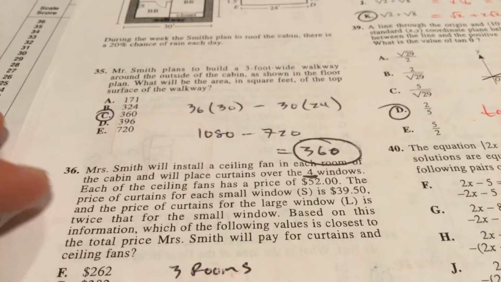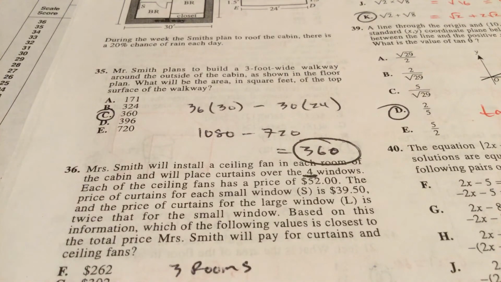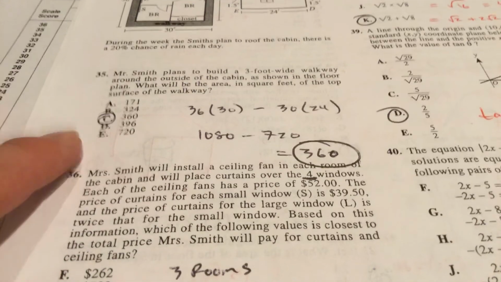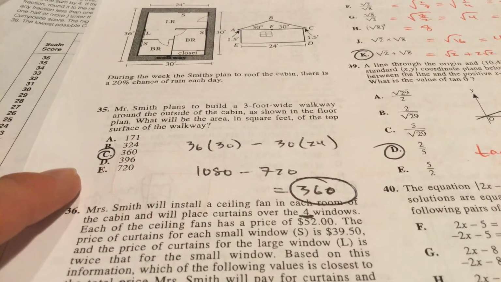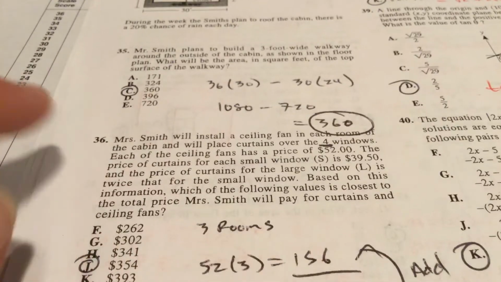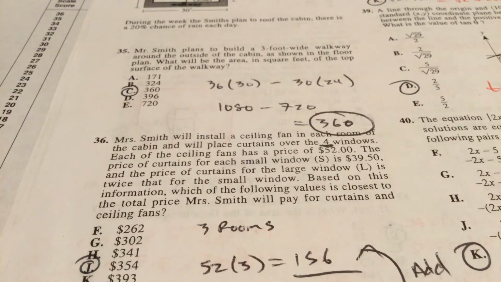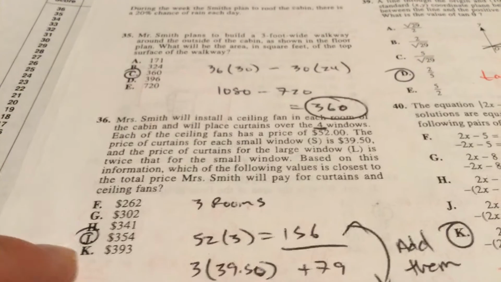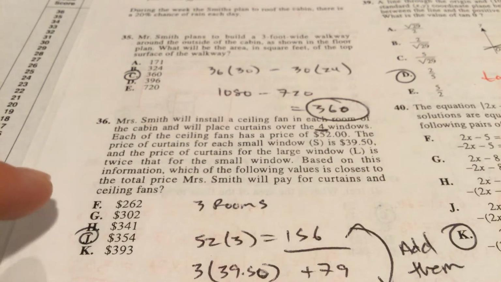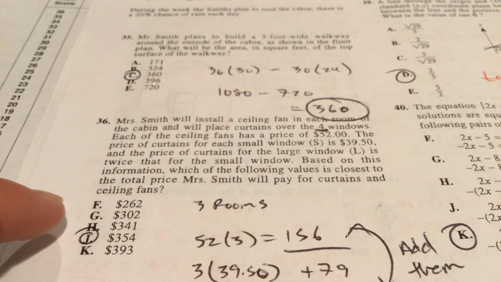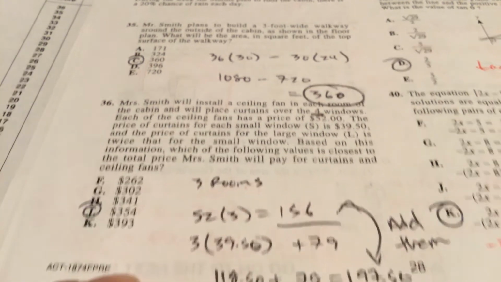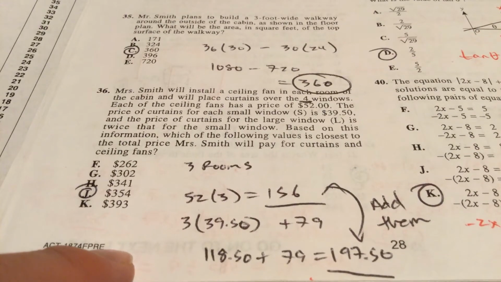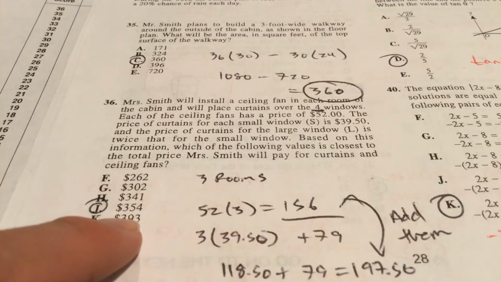Mrs. Smith will install a ceiling fan in each room of the cabin. We'll place curtains over the 4 windows. Each room of the cabin, well, it kind of gives you everything you need to know here. Each ceiling fan has a price of $52. Okay, there's 3 rooms, $156. The price of the curtains for a small window is that, and the price of the curtains for a large window is twice that.